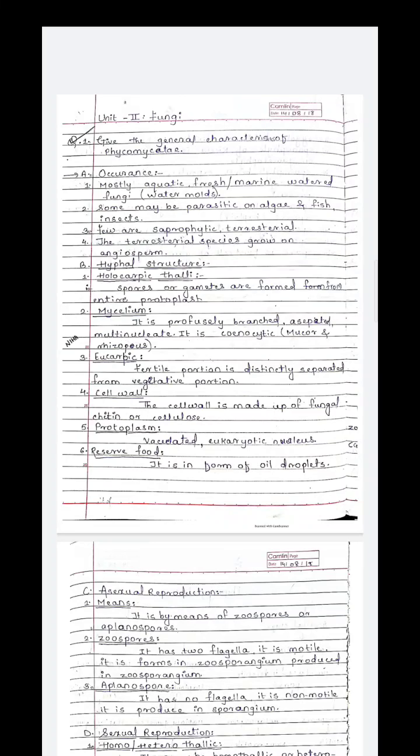So the main point regarding the exam is why they are called the water molds, and that some members are saprophytic and terrestrial.